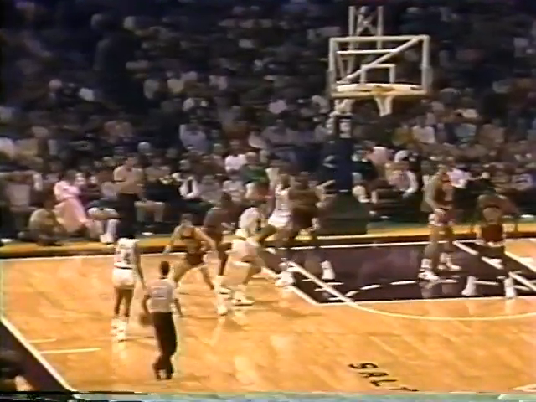4:12 left. Ricky Green off to the left, standing dribble against Paxson. Shot clock at 15. Out front, Thurl Bailey, guarded by Mike Brown. Over the top, they play it to Malone. Back to Green. There's Jordan, another steal. Michael, a breakaway. Yeah!